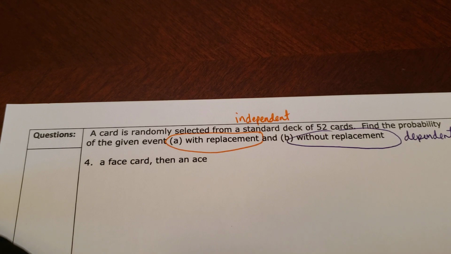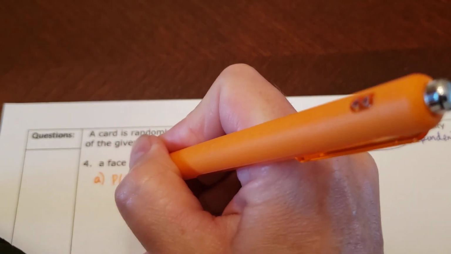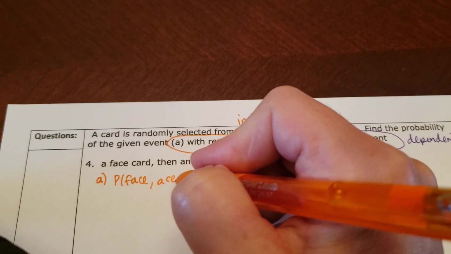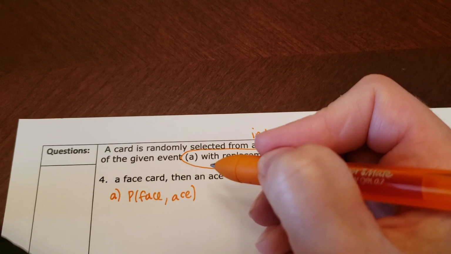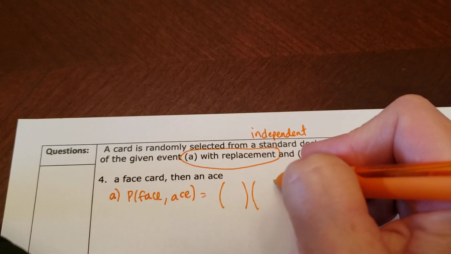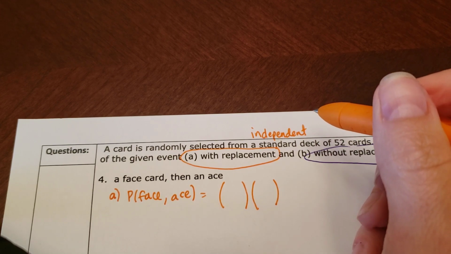For part A, probability of a face card and an ace. We're drawing 1 card, put it back, and then draw a second card.